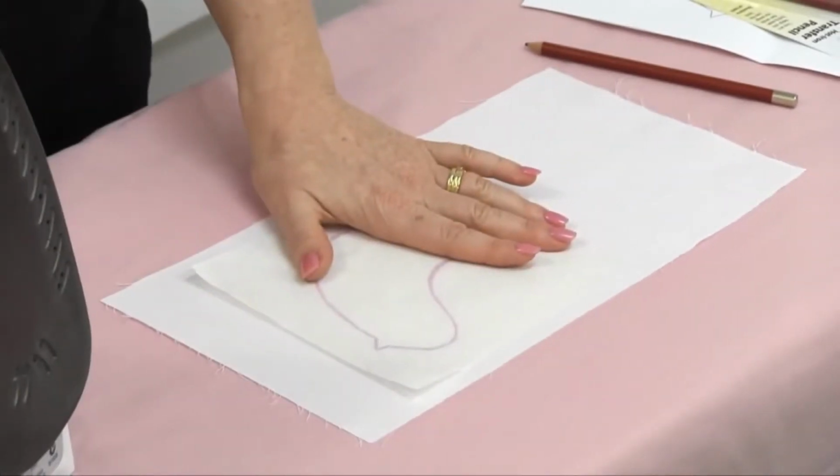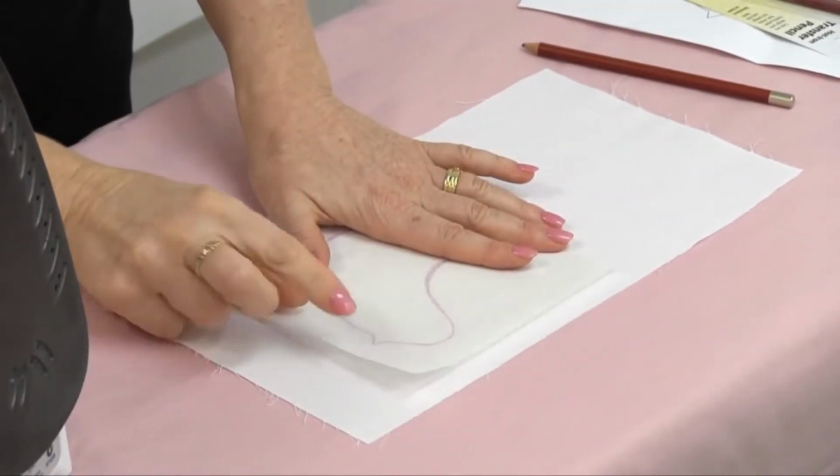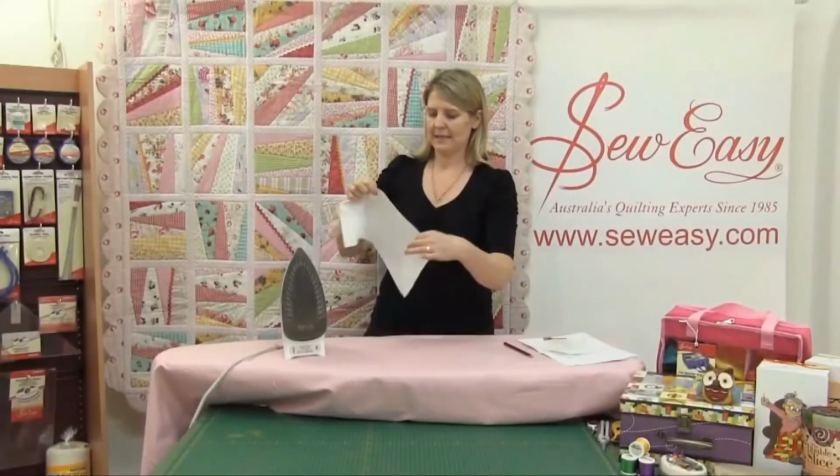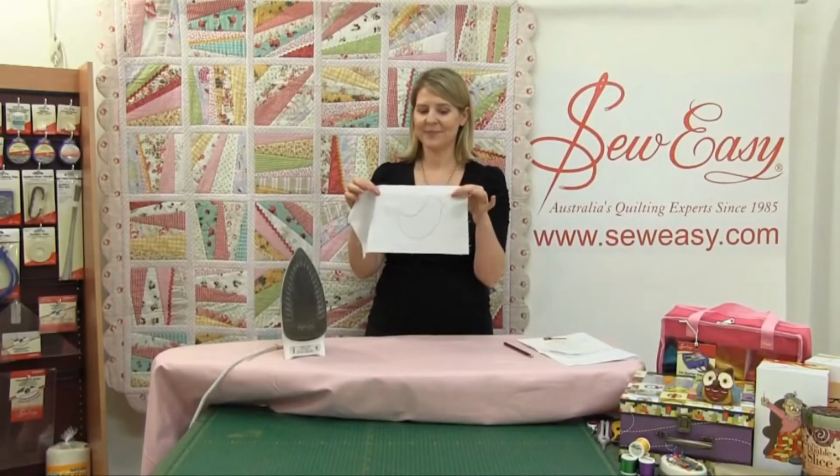And you can just stop and have a little peek underneath. Yep, and that has worked. So you can see there's my design there.